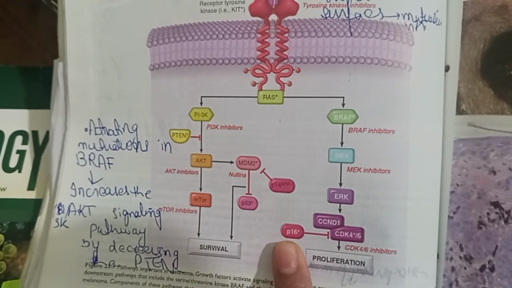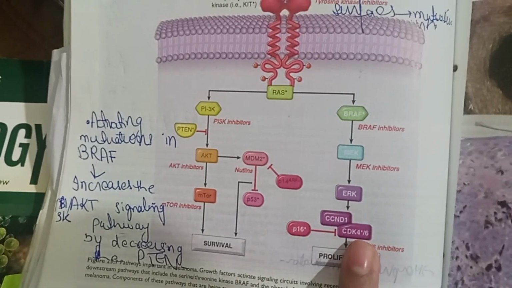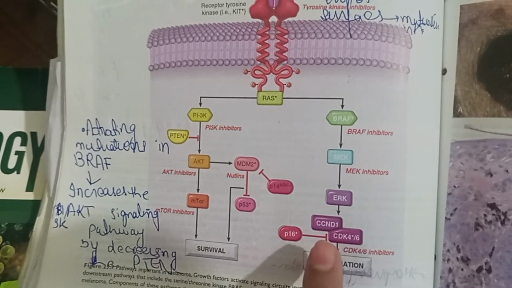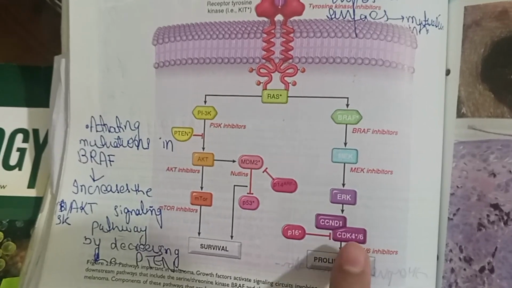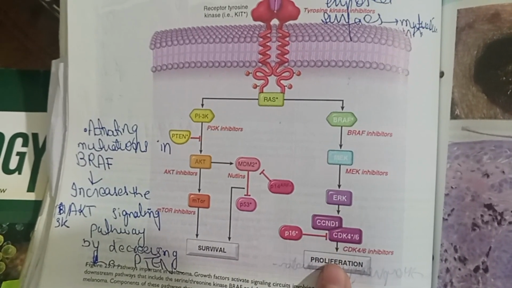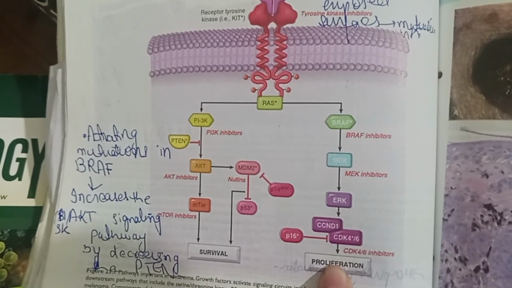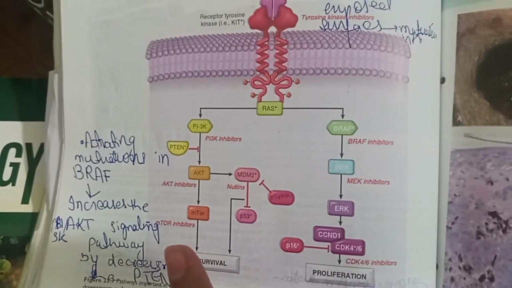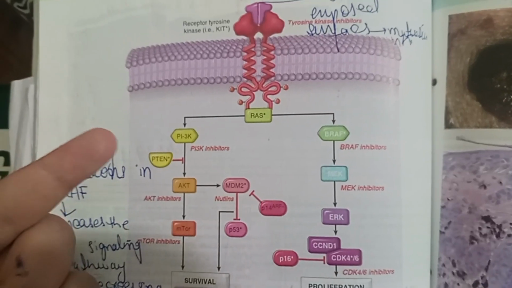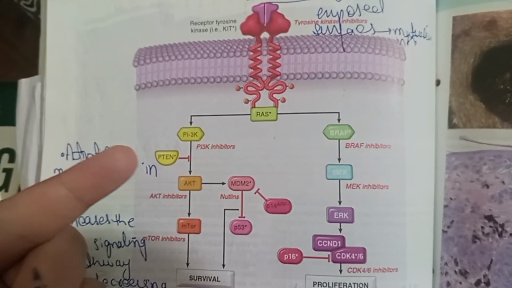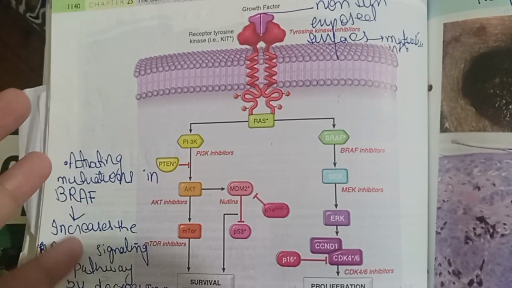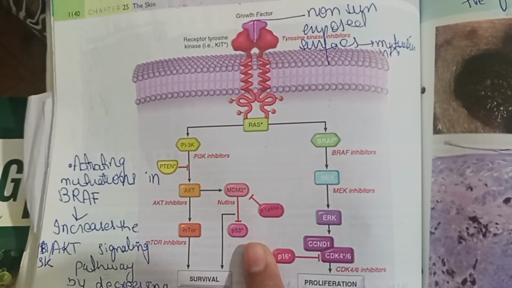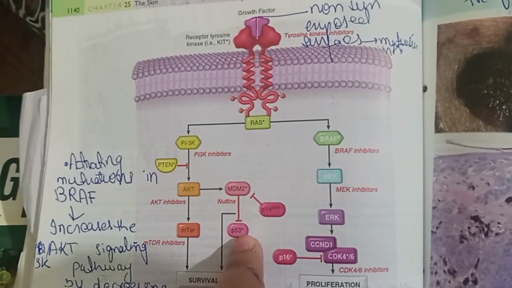If there is a mutation in P16, there will be no checkpoint inhibitors. The P16 mutation removes the inhibitory effect on the cell cycle regulators, and there will be no regulation of the cell cycle, and the cell will continue to proliferate. And whenever the cell continues to proliferate, we call it cancer. This is one of the reasons. The other reason is in this pathway. We have PI3K, AKT, mTOR. We will move towards it after the discussion of MDM2. Now let us first discuss this.